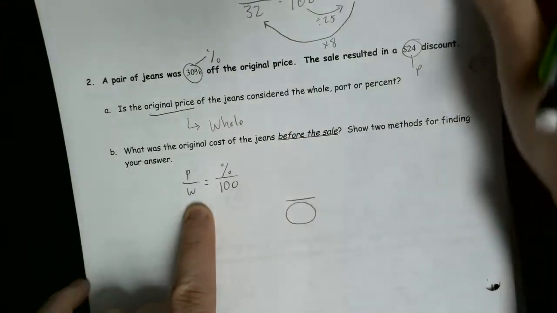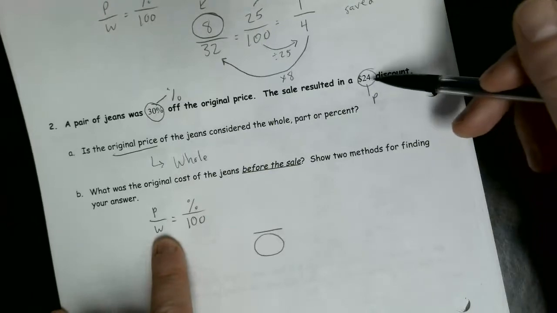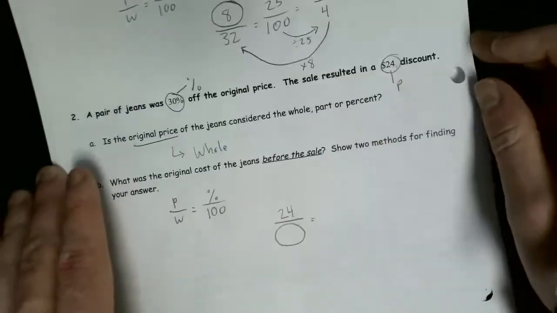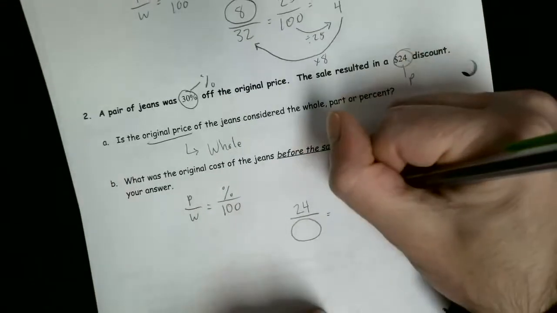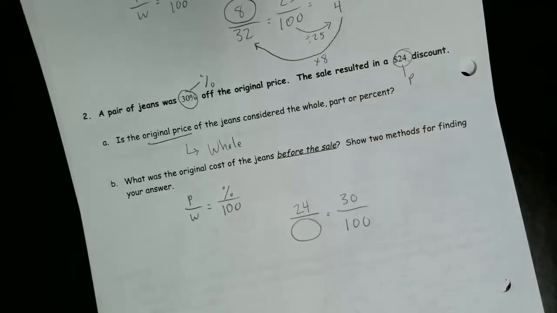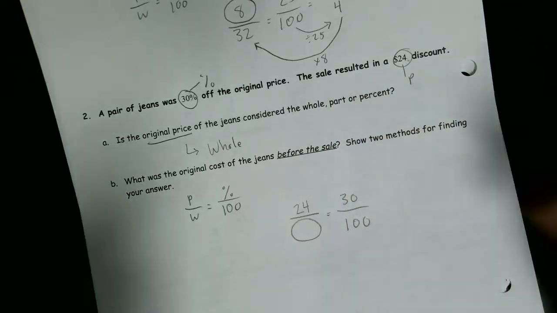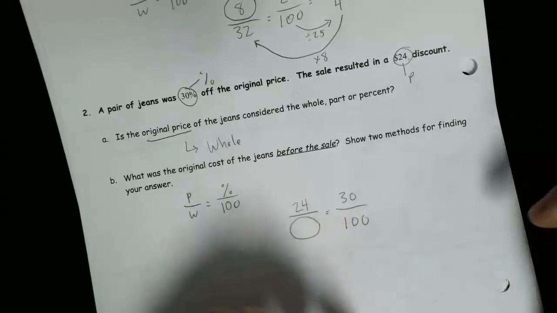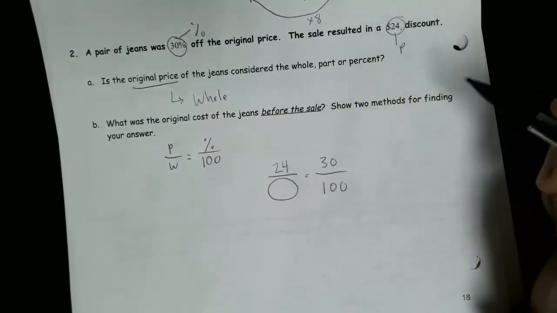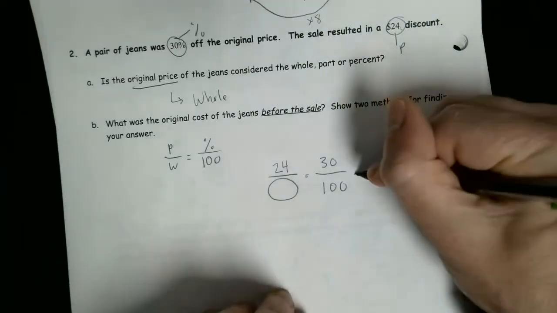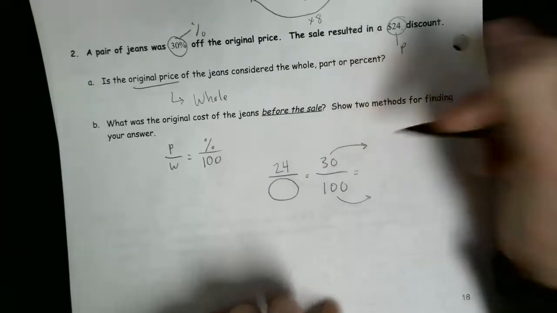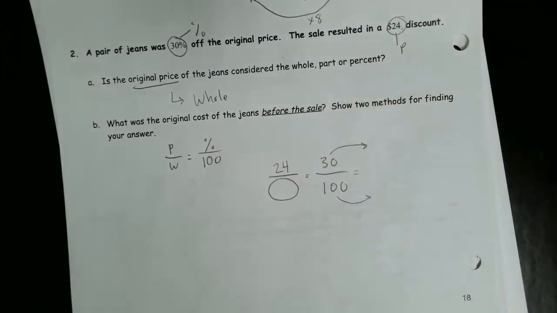The part, which was the discount, $24. The percent would have been 30 out of 100. All right, so we're thinking we can't get from 30 to 24 easily. We can't do that. Not happening. What we can do, though, is simplify, as we've done before. We can simplify 30 and 100. Let's think what we can divide by. Let's try 2. Would 2 work?